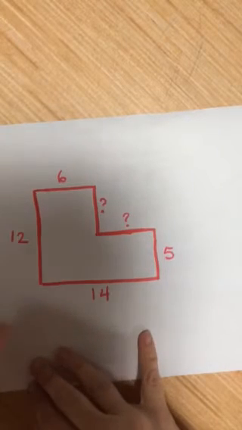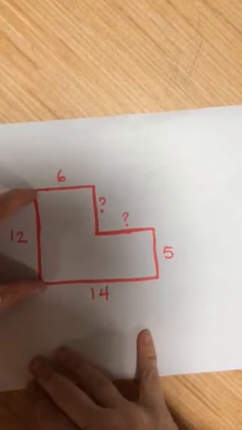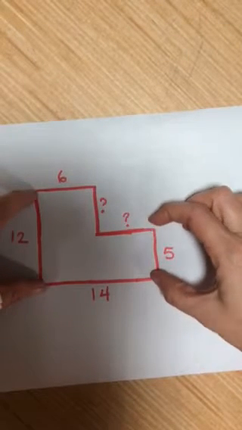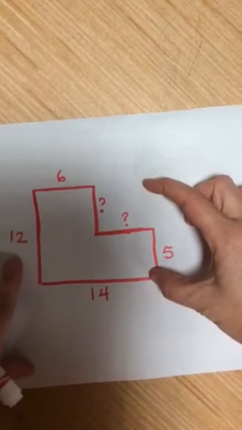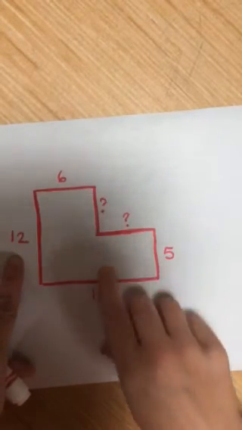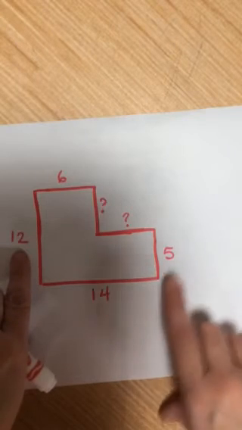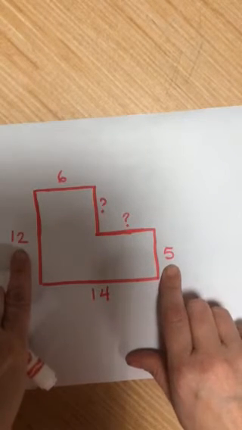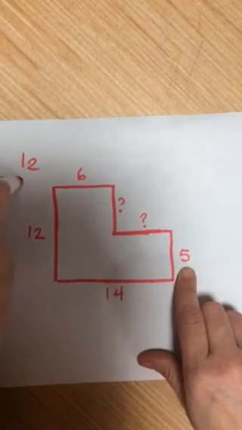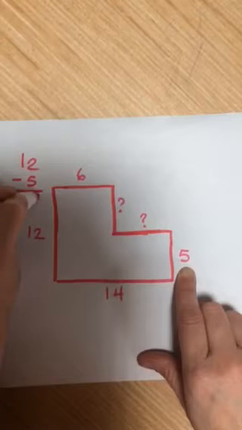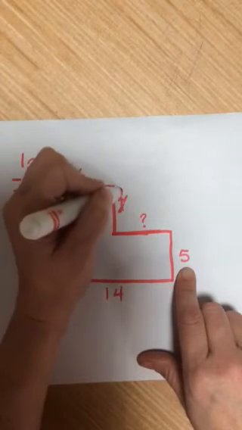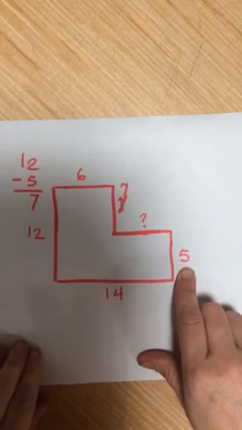And what we do know is that the distance here is 12. And if the distance here is 5, but this one goes up the same distance as this one over here, then we could find this missing distance by finding the difference between this 12 and this 5. So I could say, okay, well 12 minus 5 is 7, which means that this is no longer a question. We know that it is 7.